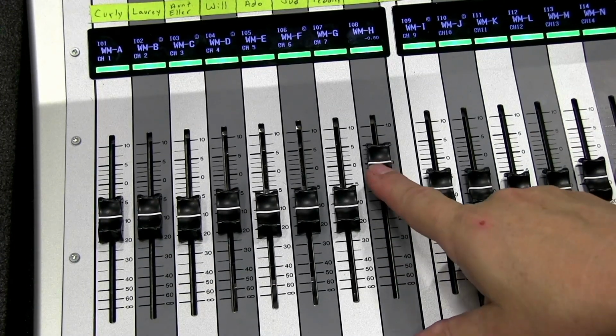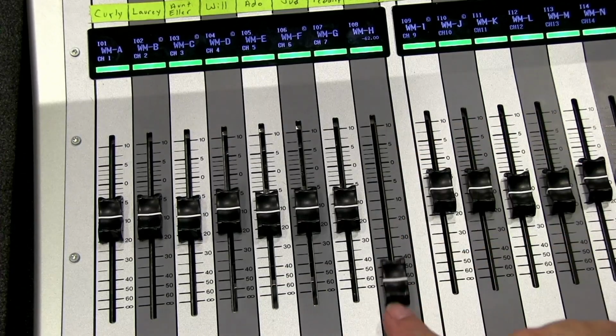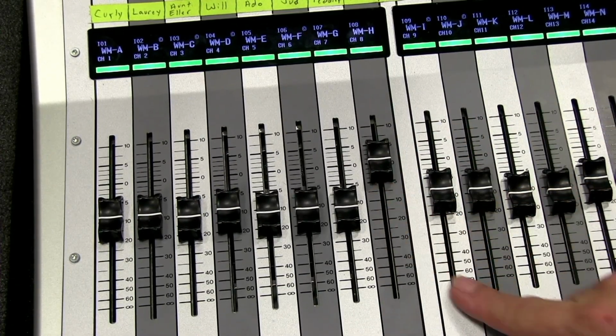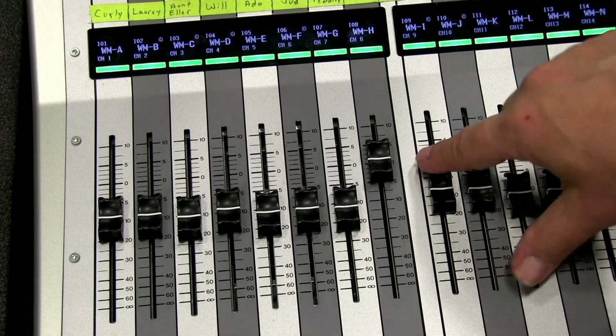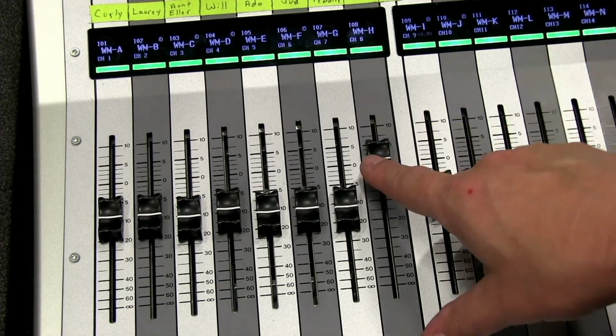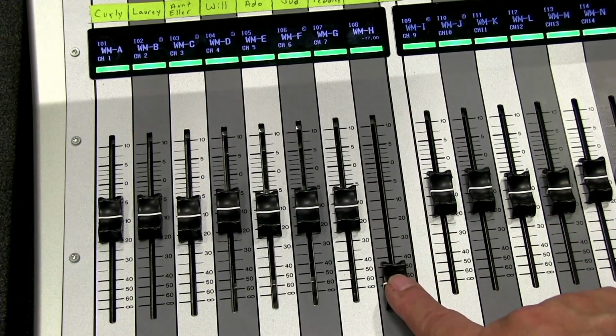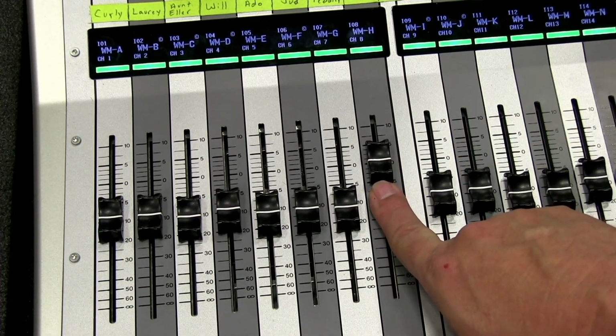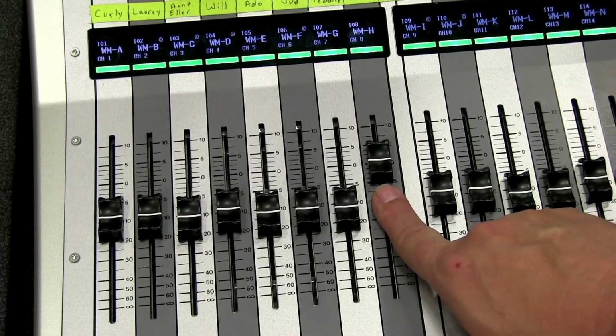One of the things you need to know about faders, not sliders, but faders, when you set up a microphone, and we'll go through this, you want it to be at 0. And then you can pull it back and you can adjust. But we always set the microphones up at 0 when we want to get a sound level.